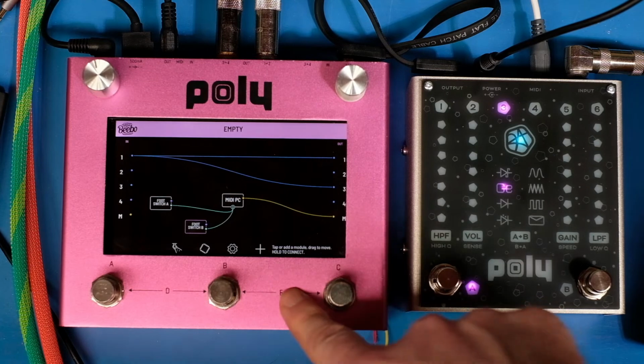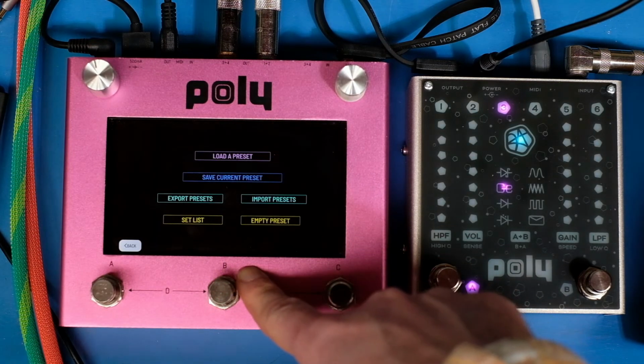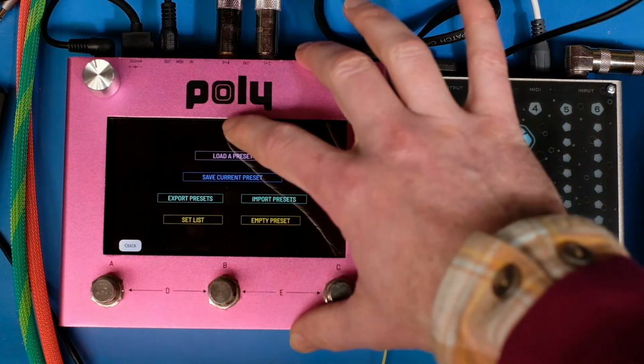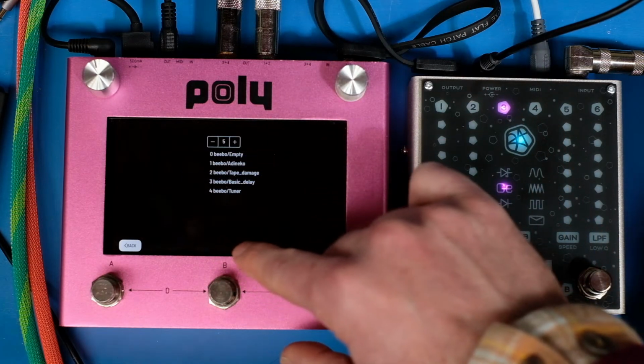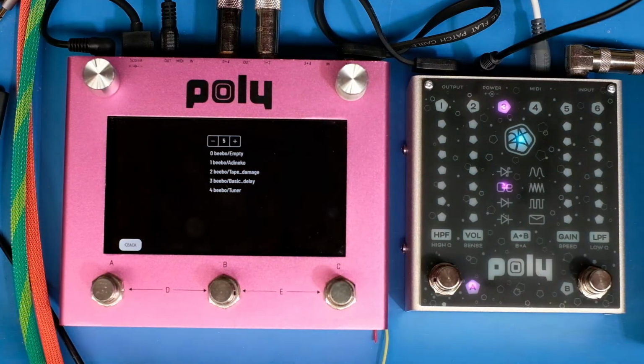How about if we want to change presets on Flat 5 from another controller? Well, there's this thing called set list, which we've talked about before. This is the presets I've got in my set list at the moment.